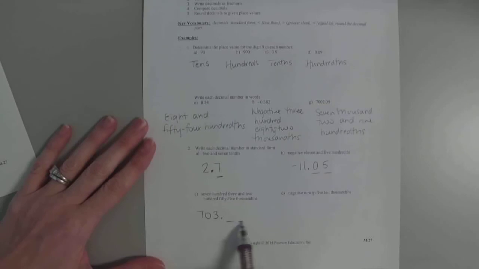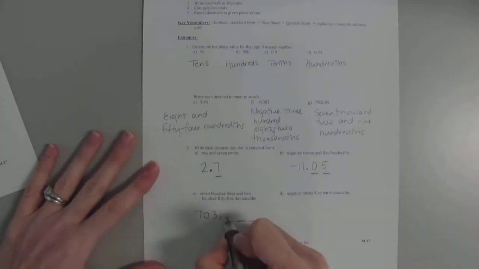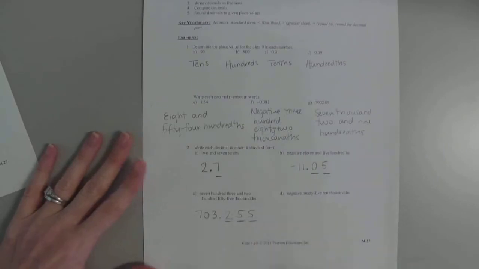And 255,000, so thousands is how many spots? 3. And then you fill in the number as best as you can, but do you guys agree that 255 is 3 spots? So we're going to fill all 3 spots. So there's 255. So I kind of get my spots going first and then fill in my number where it goes.